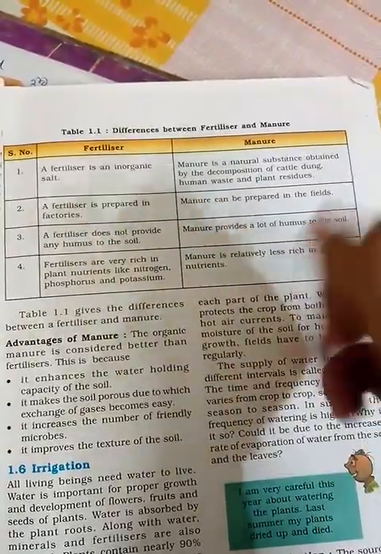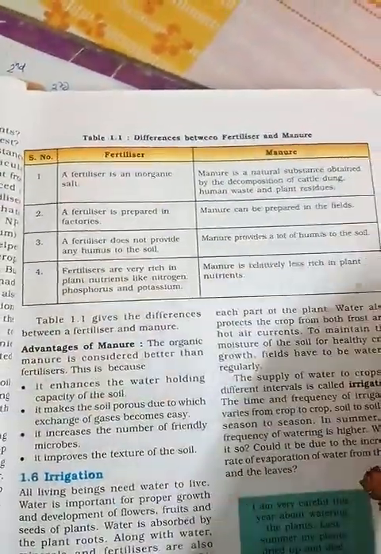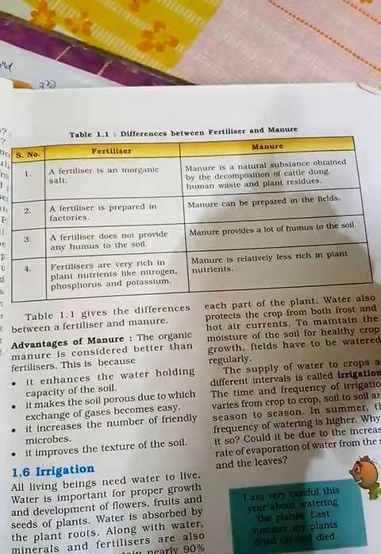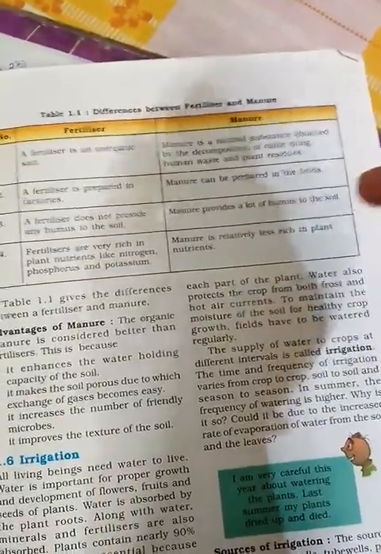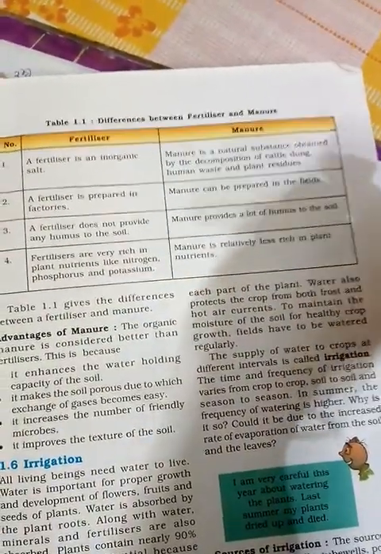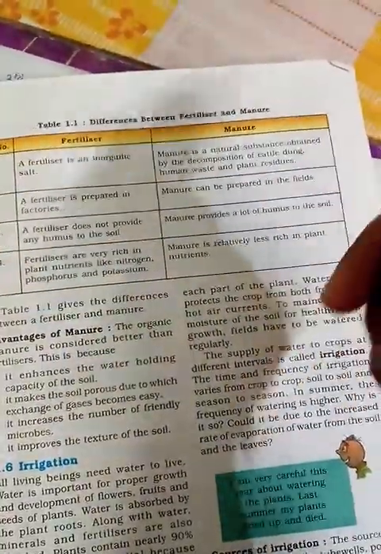It makes the soil porous, due to which exchange of gases also becomes easy. It increases the number of friendly microbes. One of those we have already studied, that is, rhizobium bacteria, which is present in the nodules of leguminous plants and is useful for fixing atmospheric nitrogen.